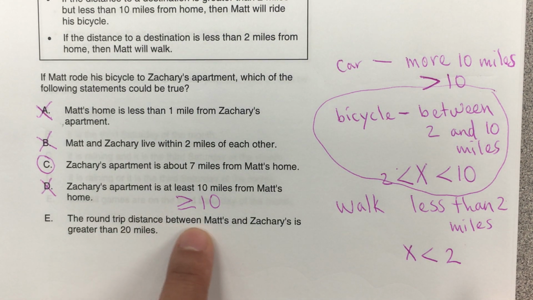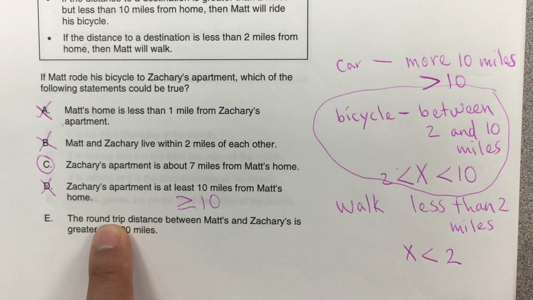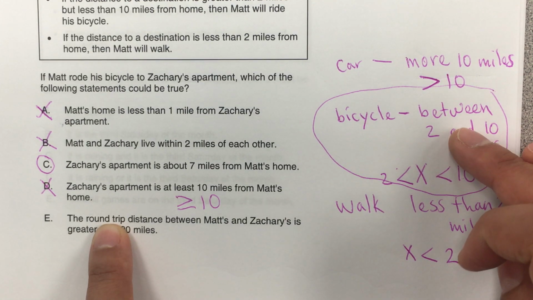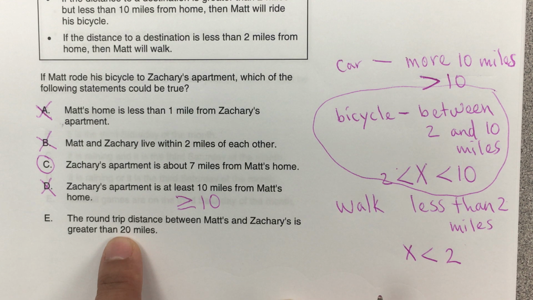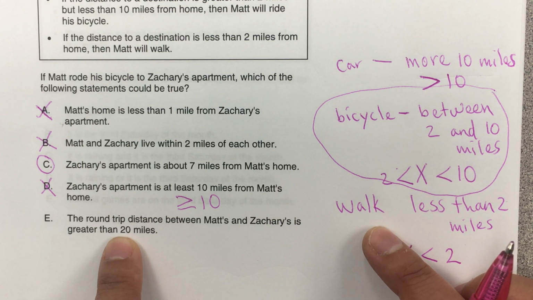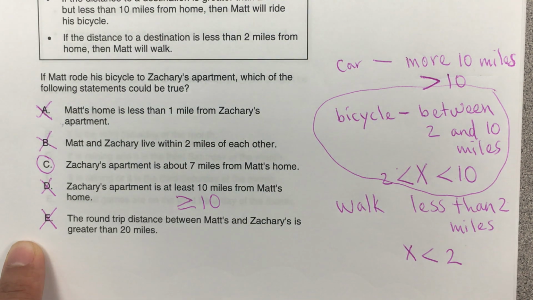Letter E says the round trip distance between Matt's and Zachary's is greater than 20 miles. Round trip means going back and forth, okay? Going one direction and coming back home. So even if it's greater than 20, that means that just one direction will be more than 10, so it still doesn't make sense. He would have used his car.